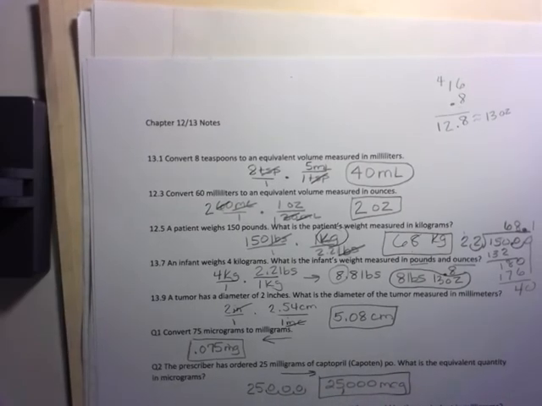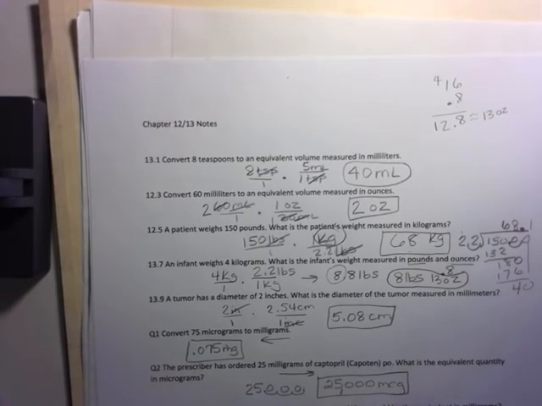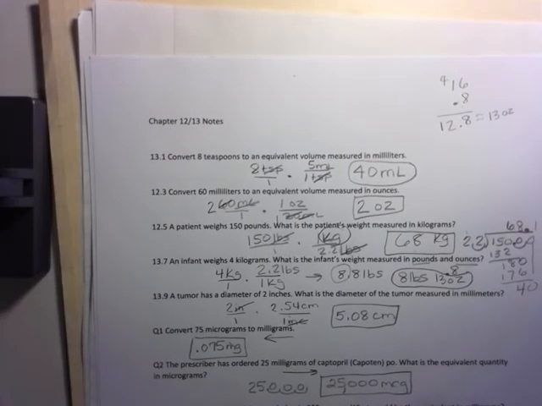We have 200 micrograms. What's our equivalent in milligrams? So we're going from micro to milli. So right now I have 200. My decimal's here. I move it 3 places. And I have to remember the leading 0.